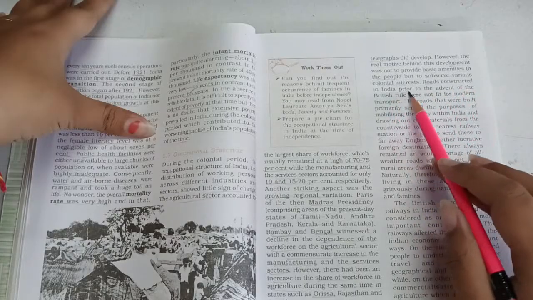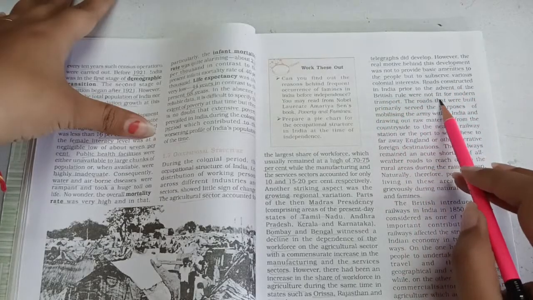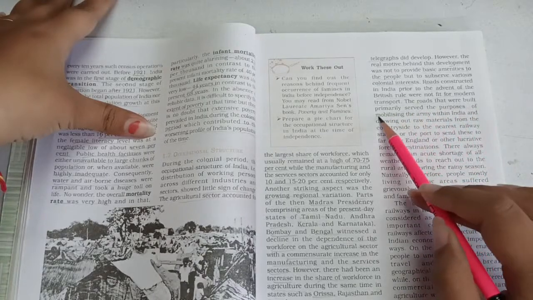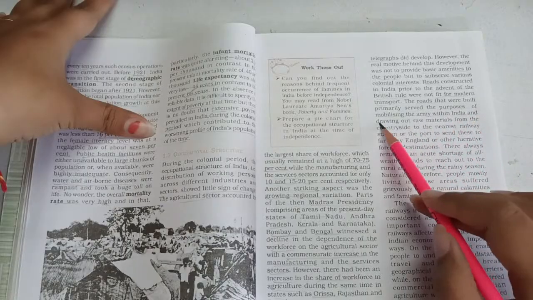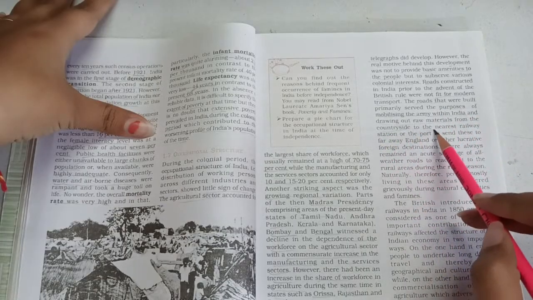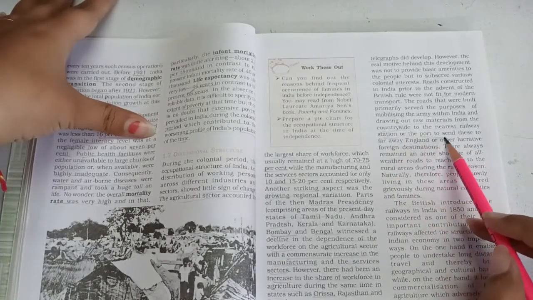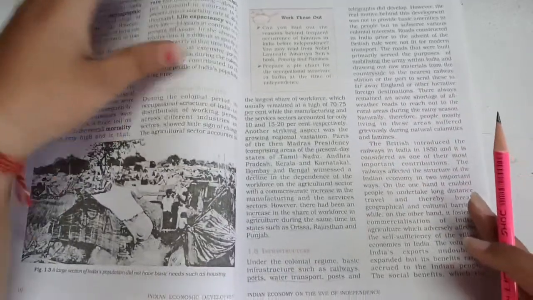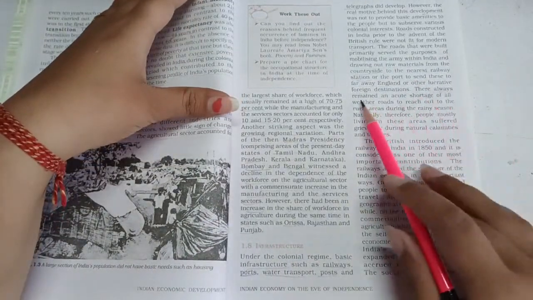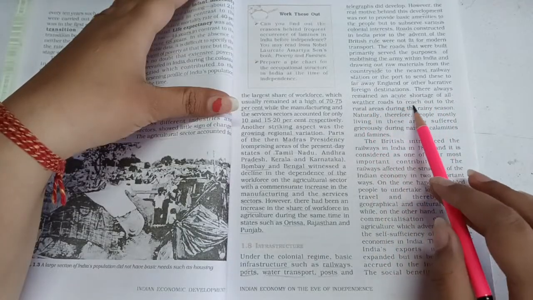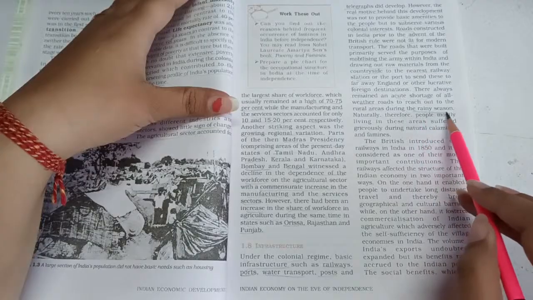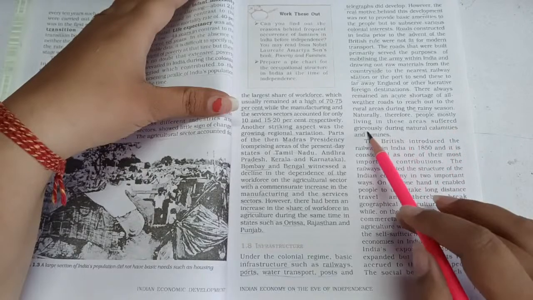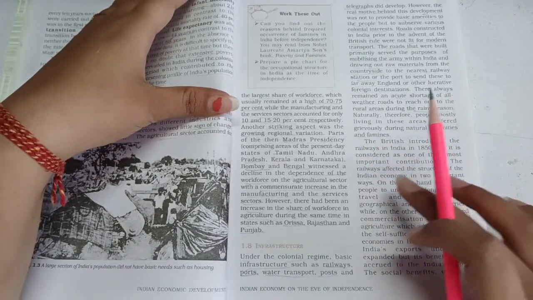Roads constructed in India prior to the advent of the British rule were not fit for modern transport. The roads that were built primarily served the purposes of mobilizing the army within India and drawing out raw materials from the countryside to the nearest railway station or the port to send these to faraway England or other lucrative foreign destinations. There always remained an acute shortage of all-weather roads to reach out to the rural areas during the rainy season. Naturally, therefore, people mostly living in this area suffered grievously during natural calamities and famines.